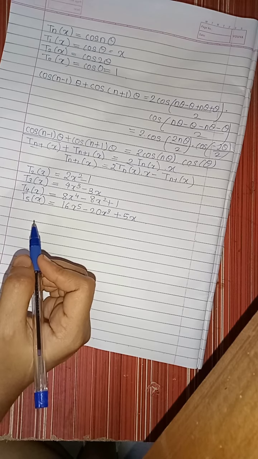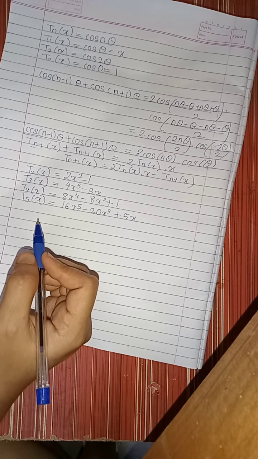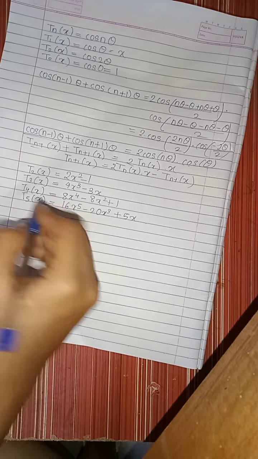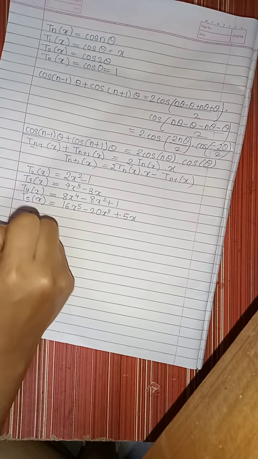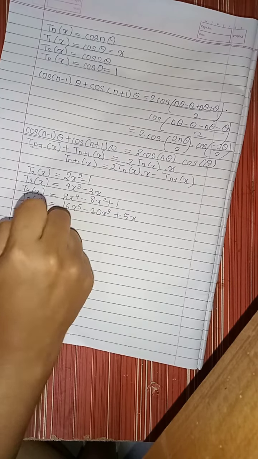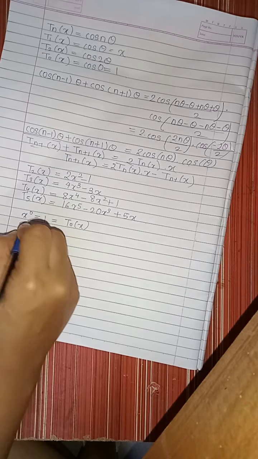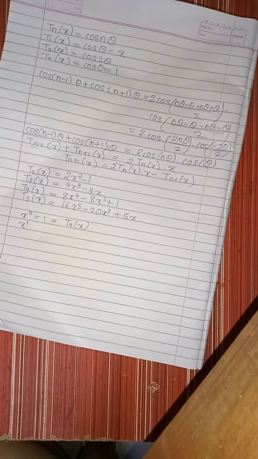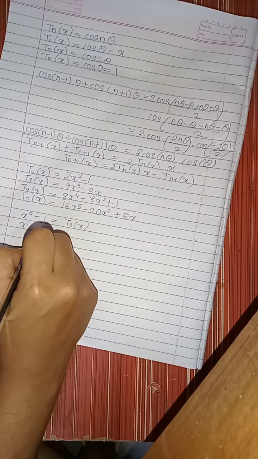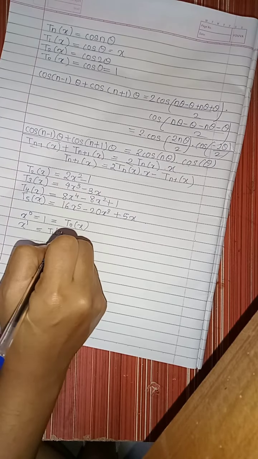Now we will express the powers of x. X raised to 0, that is 1, can be written as T0 of x. Then x equals T1 of x.